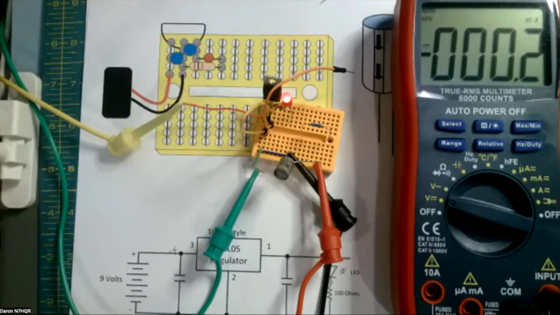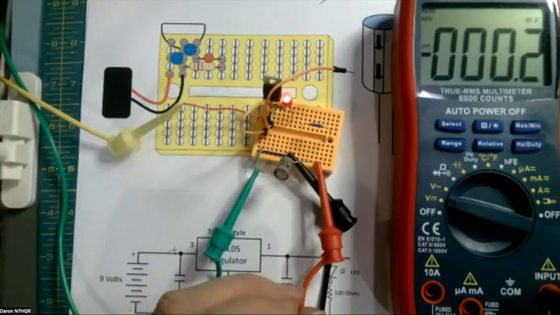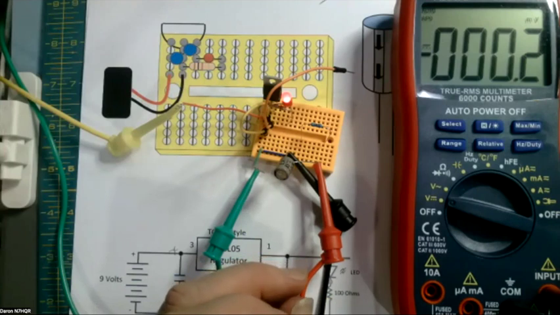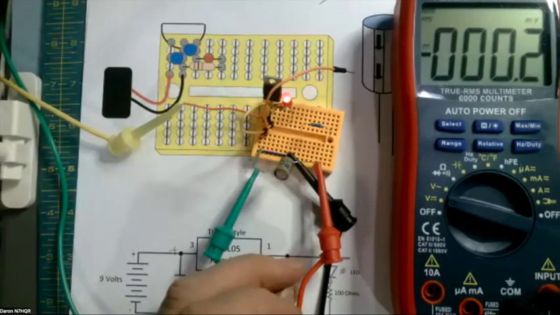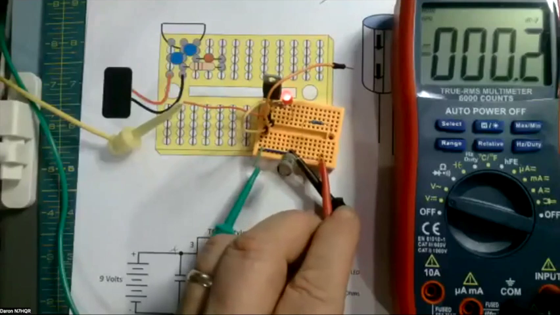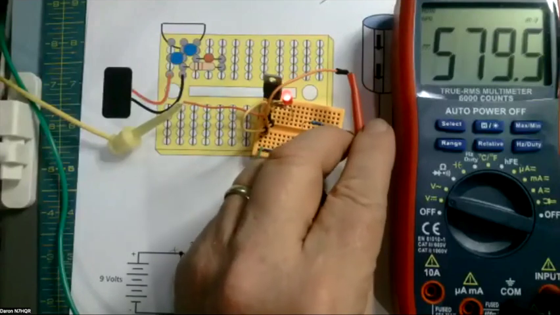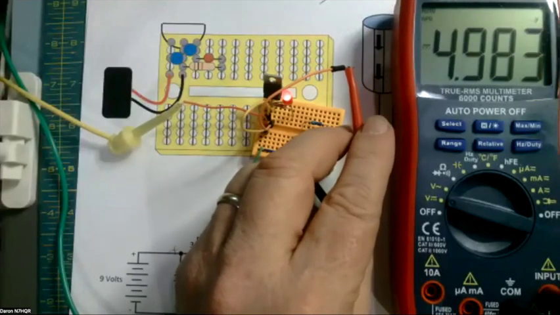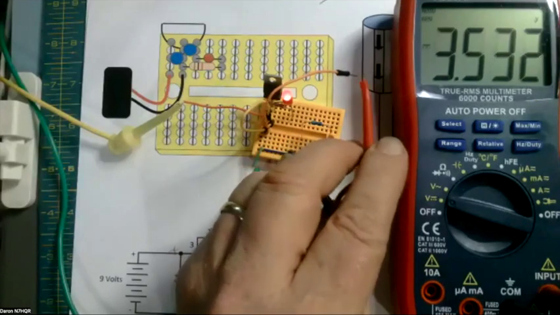I'm sorry. Yeah, it's a 47K resistor, so it'll be a little bit shorter time. Okay, before we start, we're just going to make sure we have 5 volts over here. Yeah, close enough. Pretty darn close.